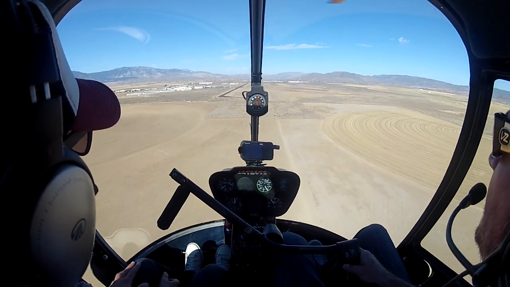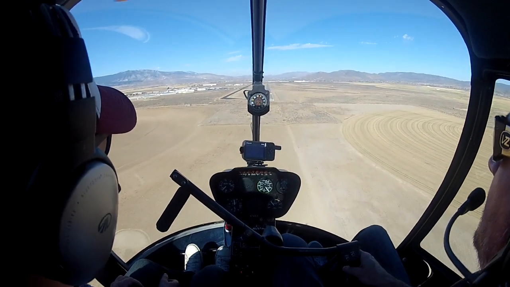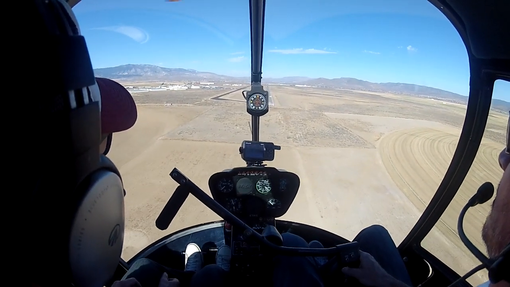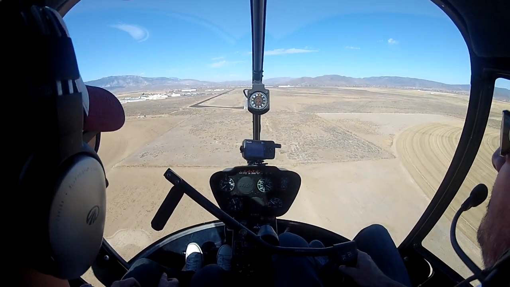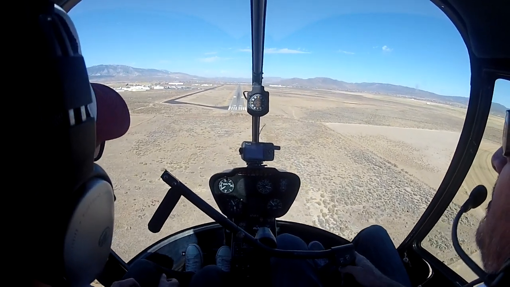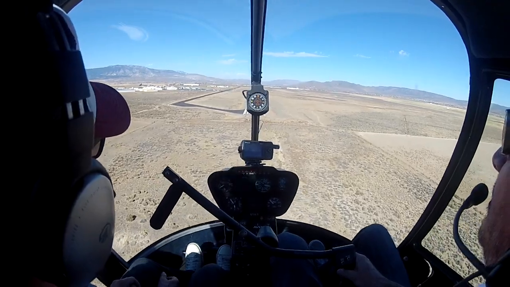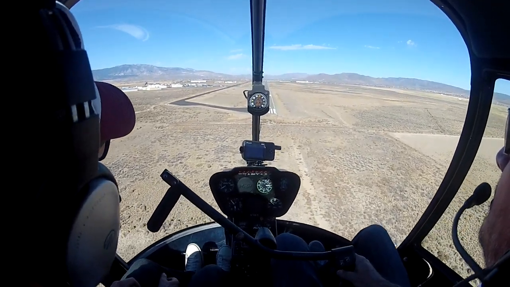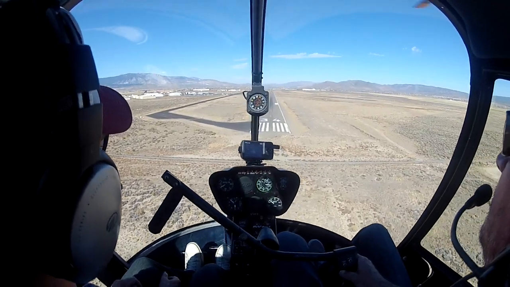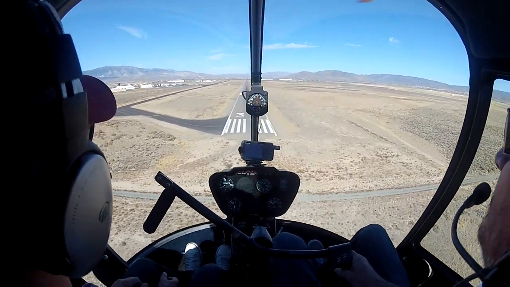I'll shoot for the 1,000-foot markers. Right, those aim markers. Looking long. A little fast, but kind of dropping a little quick, but I'll see if I can get it together. My airspeed.